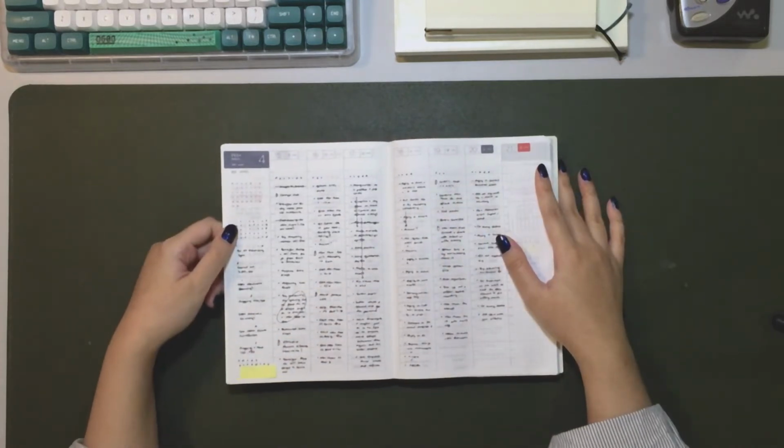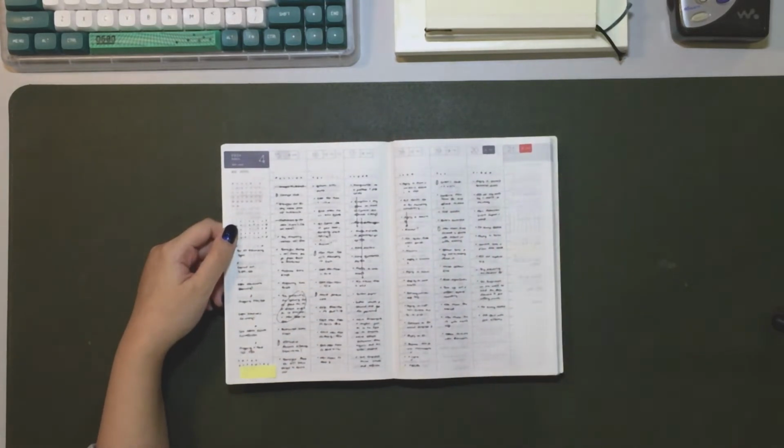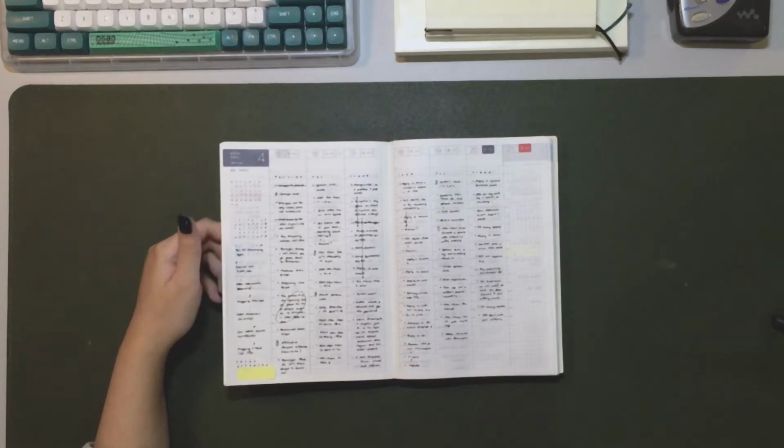Up here is a habit tracker, though I always think of it more as a daily to-do list. It's just some things I need to do every day that I don't want to have to write out each morning, like moisturizing and medical stuff.